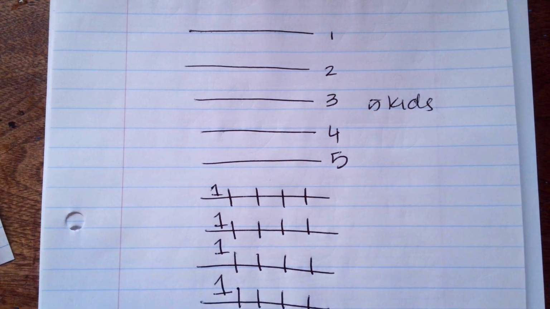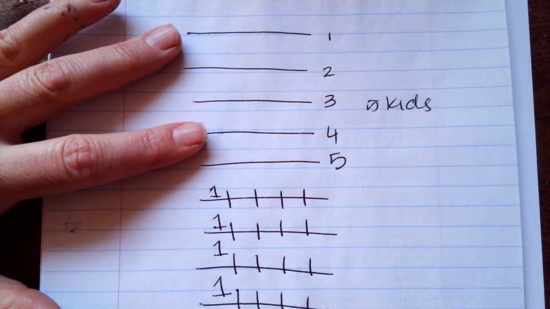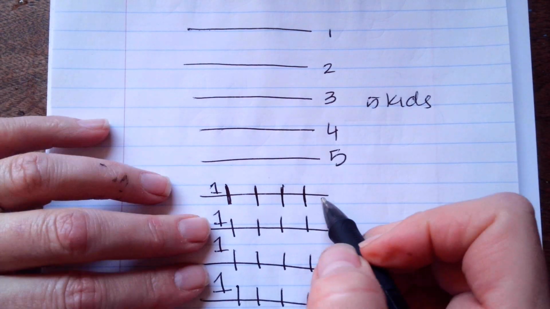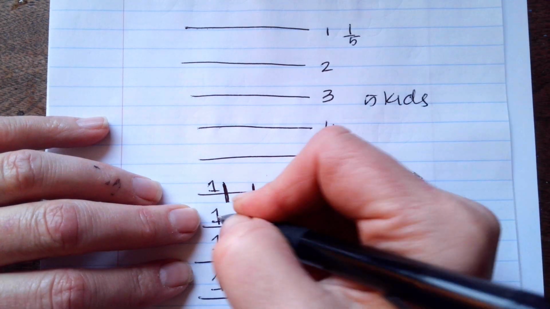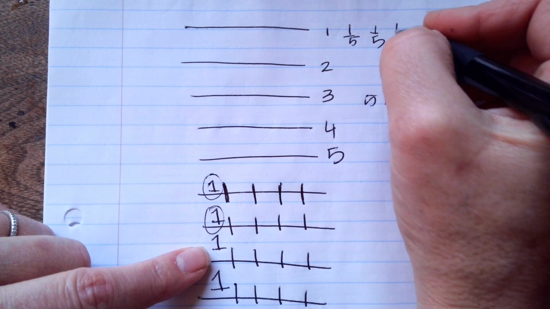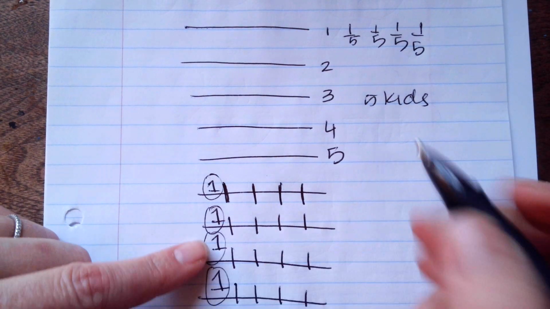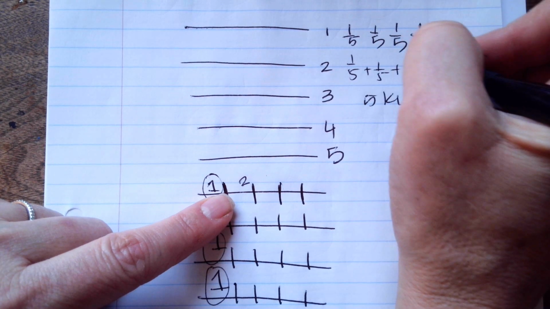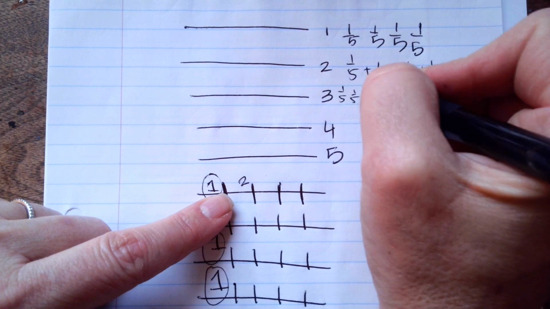Okay, so I made my 9 bars, and then I gave each of the kids one whole, and then I split this into 1, 2, 3, 4, 5 pieces. So kid 1 is going to get 1/5 right here, and then another 1/5 right here, and another 1/5 right here, and another 1/5 here. And the same with kid 2, who is going to get 1/5 plus 1/5 plus. They're all going to get the same, so we just rewrite all of that: 1/5, 1/5, 1/5.